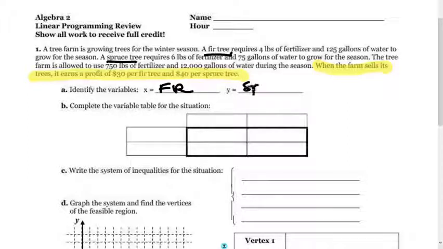Fir and spruce. Another way to think about it is you know how many pounds of fertilizer and how many gallons of water you can use. You don't know how many trees you can sell. So what you don't know is your variables. I don't care, Mrs. Vogt, if you put your X and Y along the side or along the top. I have a habit of putting mine along the top. As long as you do it your way, that's fine, and be consistent.